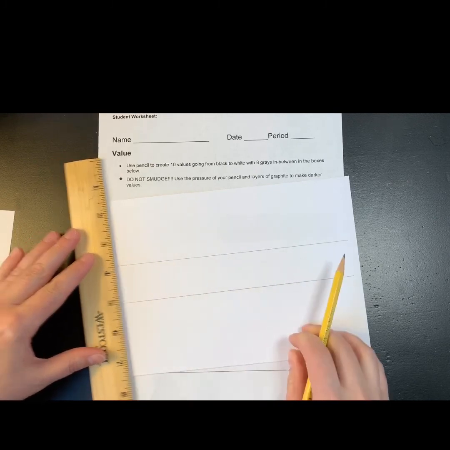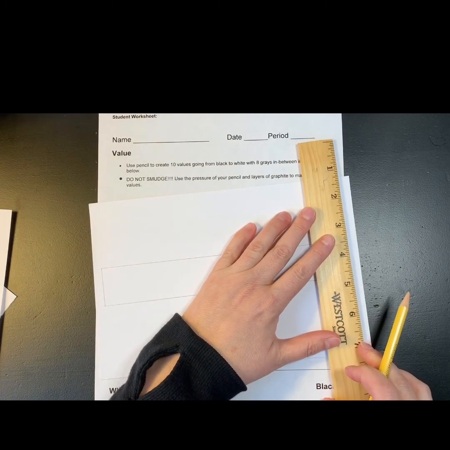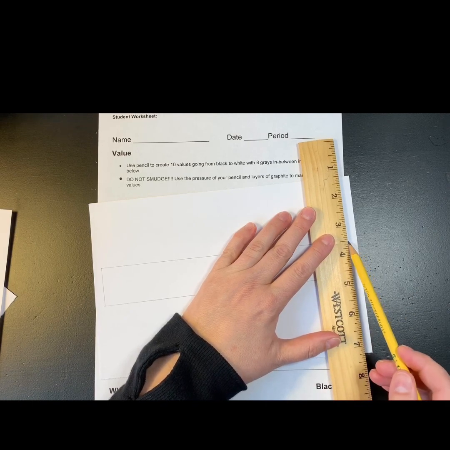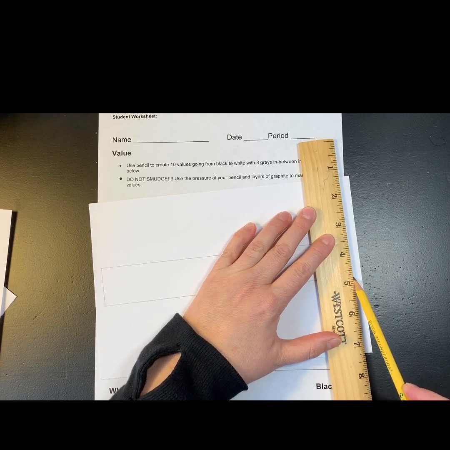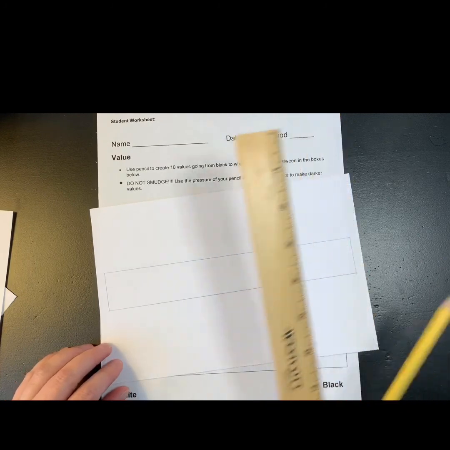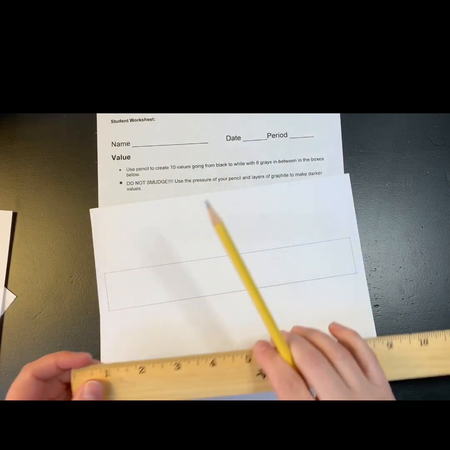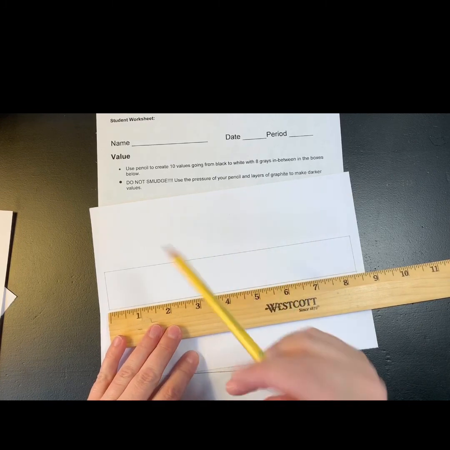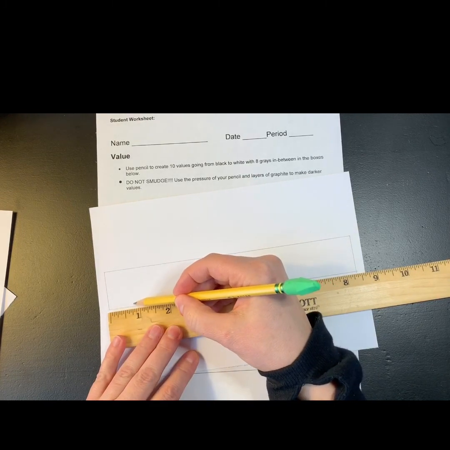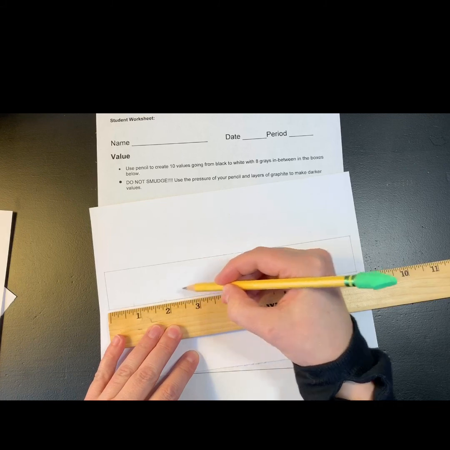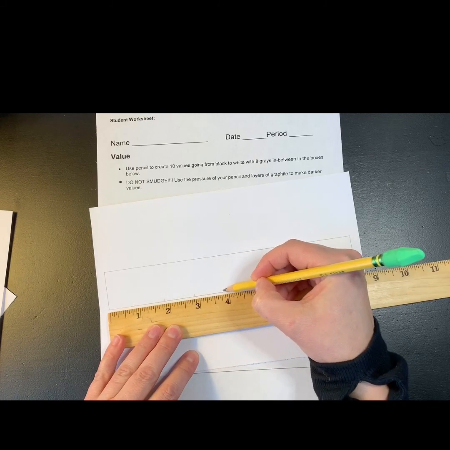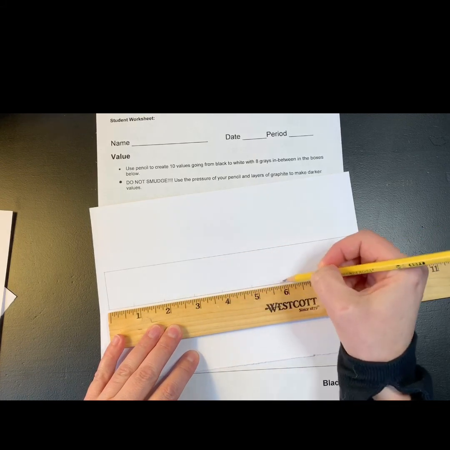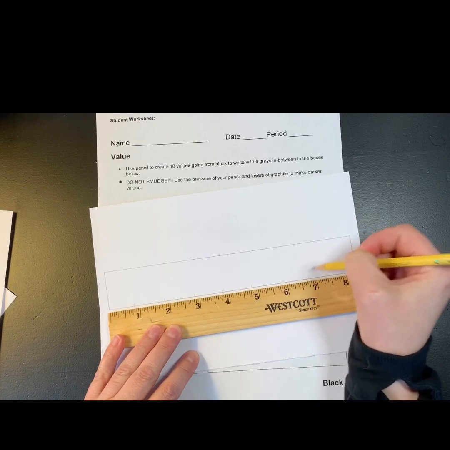And the whole point here is to create enough spaces so that you can show white and all the values in between that and black. So I'm going to divide this up into about 10 spaces. So if you wanted to, you could evenly draw this out and measure 1-inch squares. You don't have to do that.